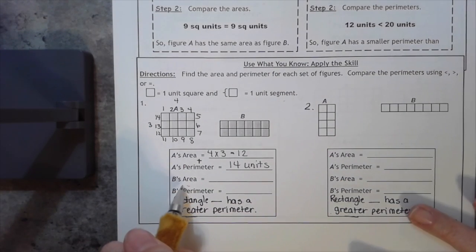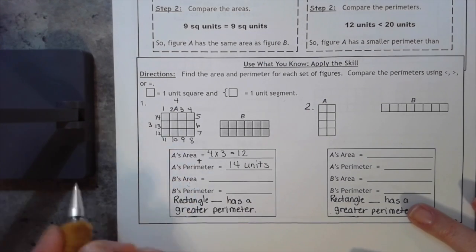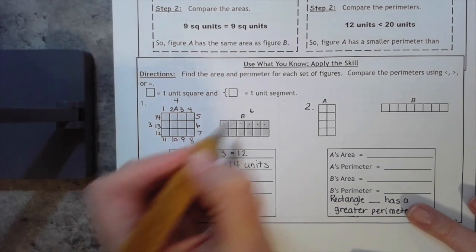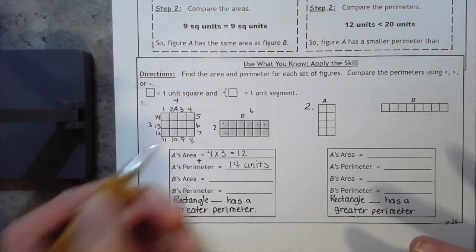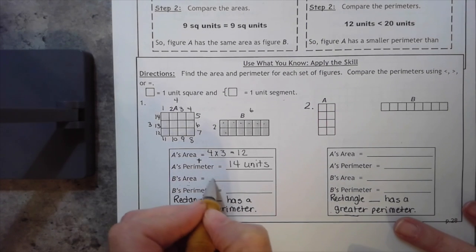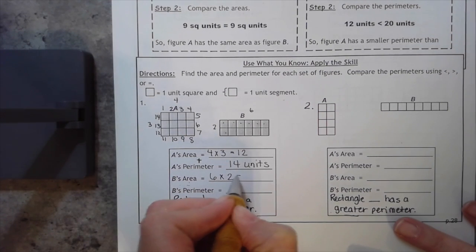Now I need to find rectangle B's area. So we've got 1, 2, 3, 4, 5, 6 across, 1, 2 down. So the area would be length times width. 6 times 2 is 12.